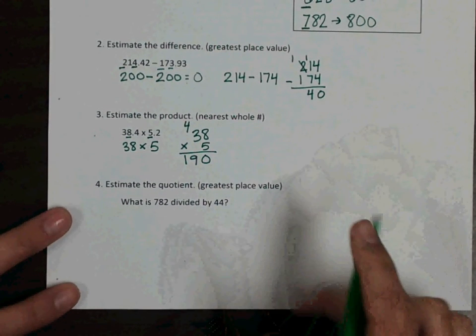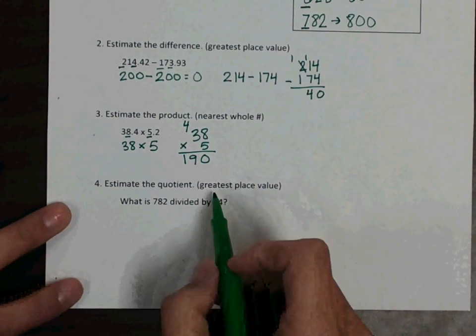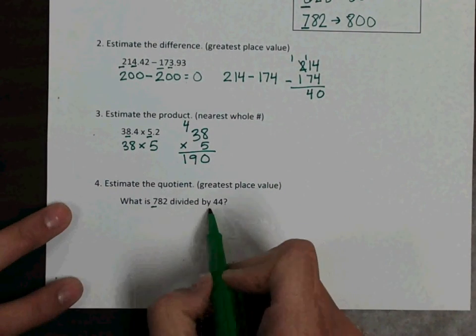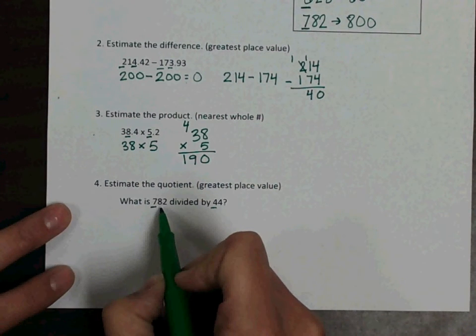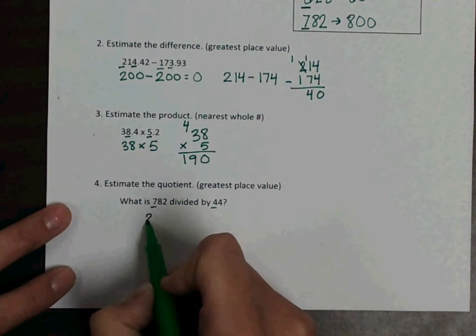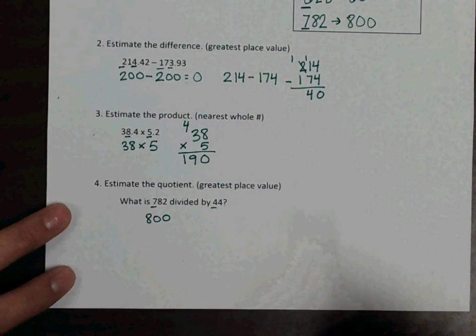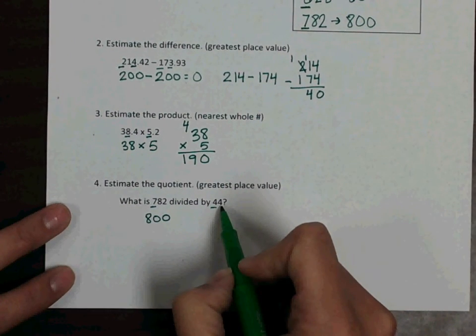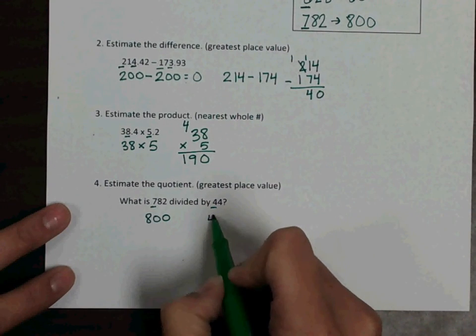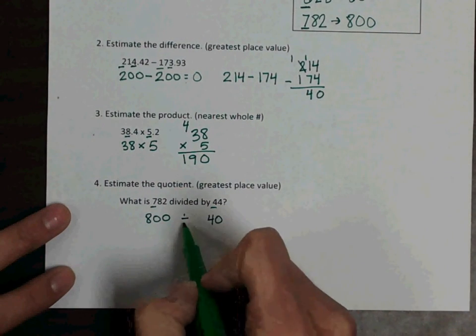Alright, next, last one, we're going to do a quotient. It says to round to the greatest place value, so I'm looking at that first number in each one, and I'm looking to the right. So 8 is above 5, so that means this is going to round up to 800. Well, 44, the 4 is less than 5, so it's actually going to round down to 40.